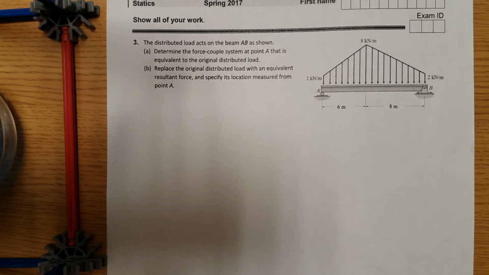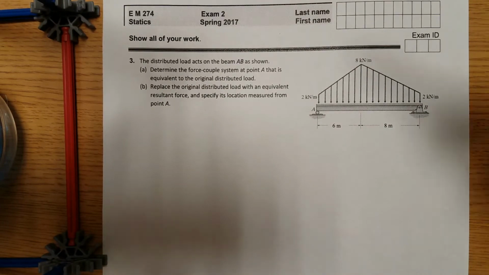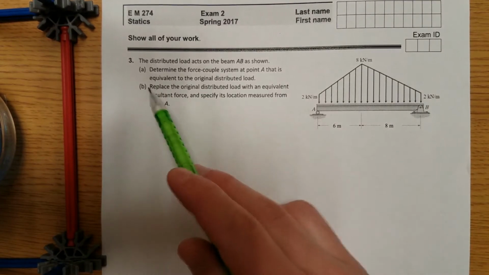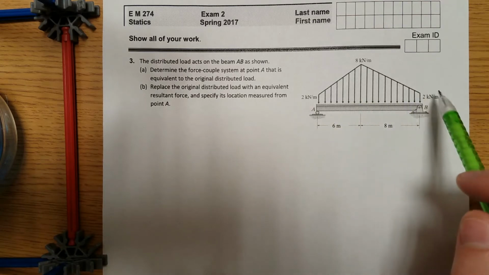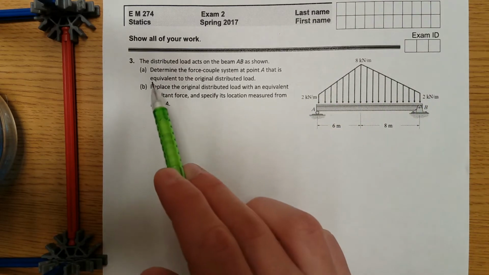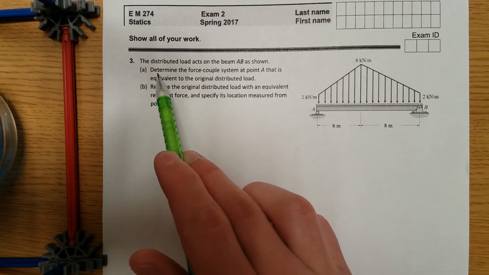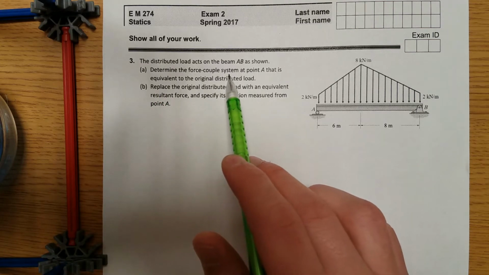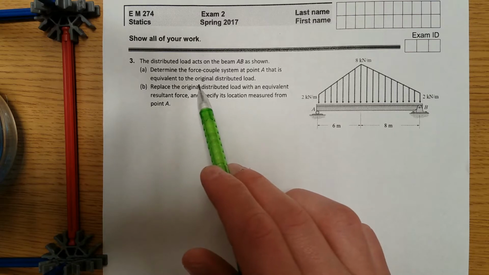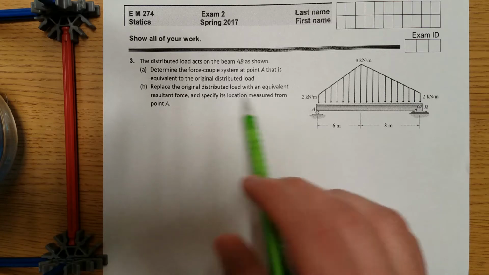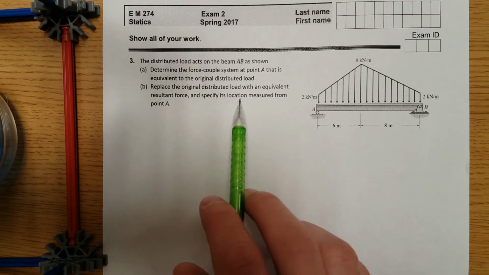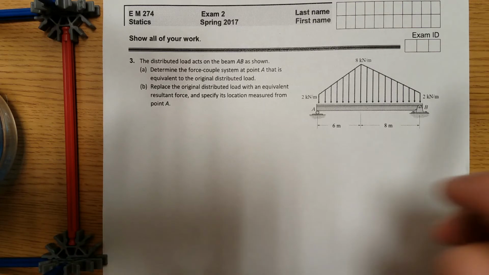Okay, let's get started on another exam problem. This is exam 2 from spring 2017, and this is problem 3. If we read the question, it states the distributed load acts on the beam AB as shown. The two-part question, part A is asking to determine the force couple system at point A that is equivalent to the original distributed load. Replace the original distributed load with an equivalent resultant force and specify its location measured from point A.